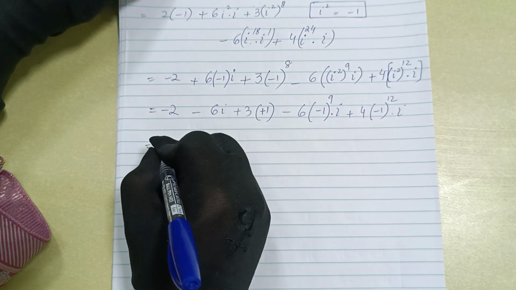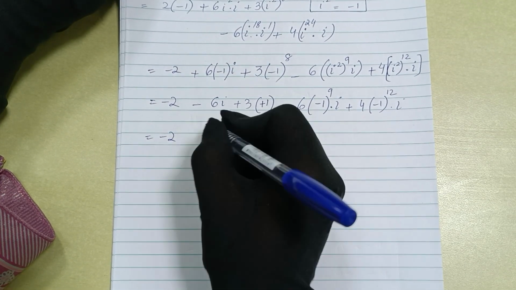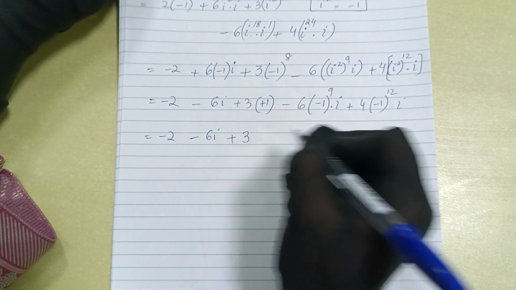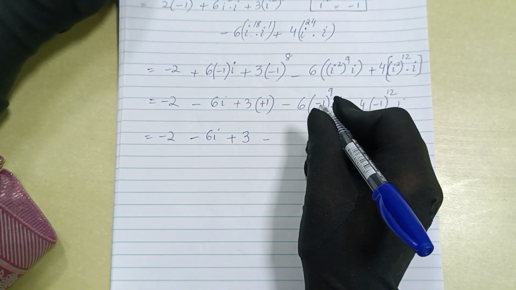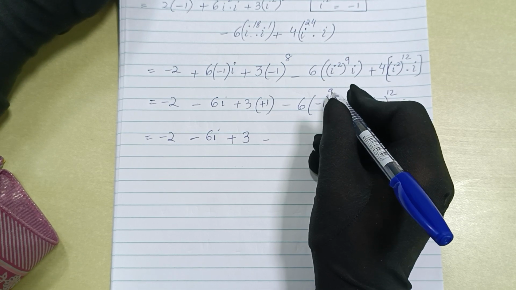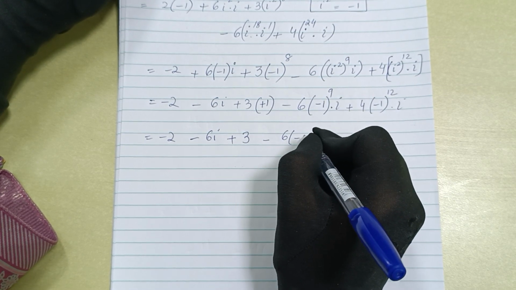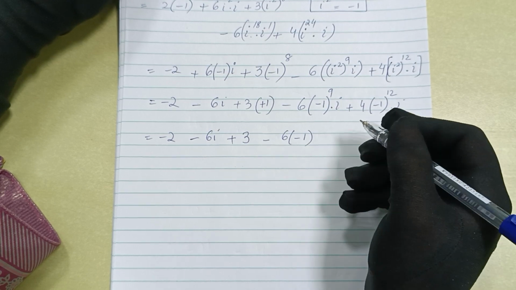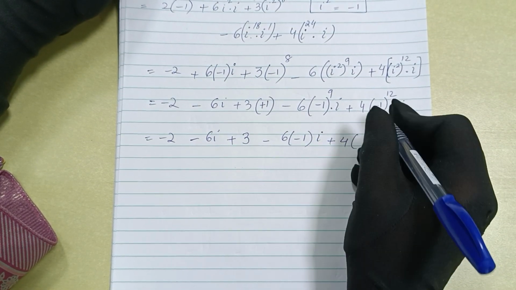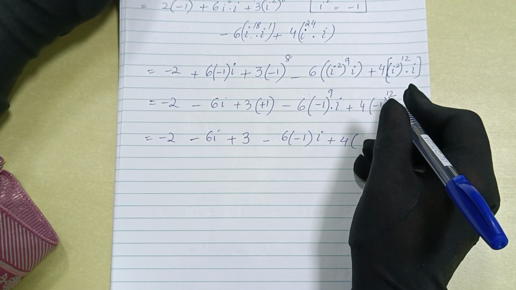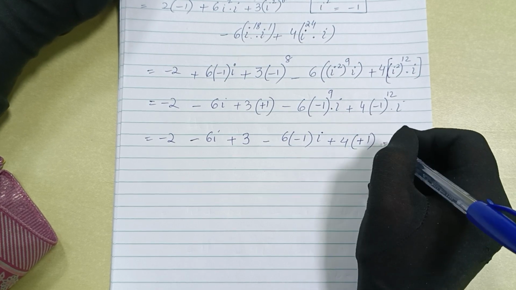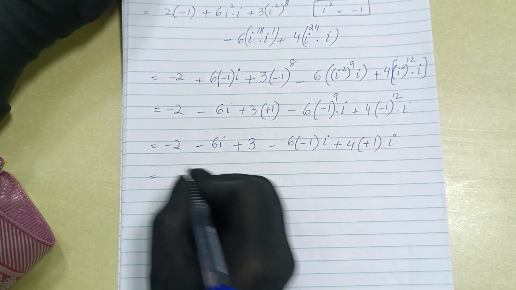After this, minus 2, minus 6 iota, plus 3 ones are 3, minus 6 into minus 1 to the odd power. Odd power will keep the minus sign as it is and 1 to the power 9 will remain 1, plus 4 into minus to an even power, it means minus will change to plus and 1 power 12 will remain as 1, into iota.